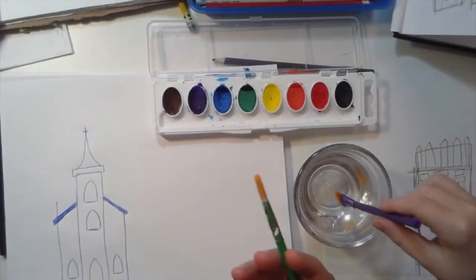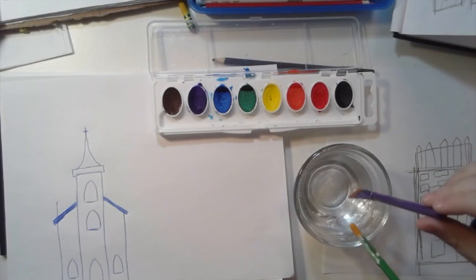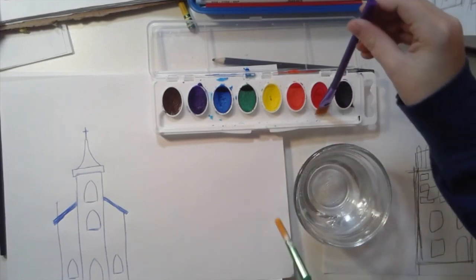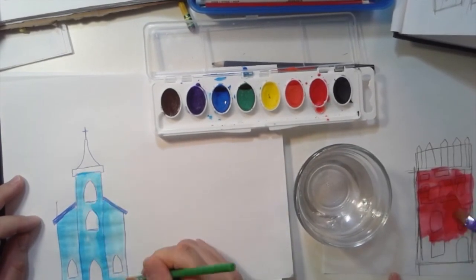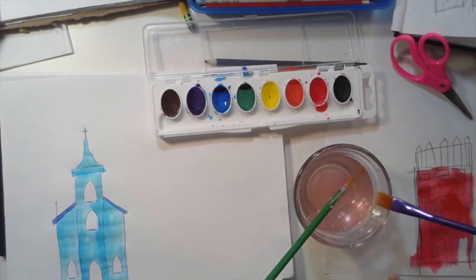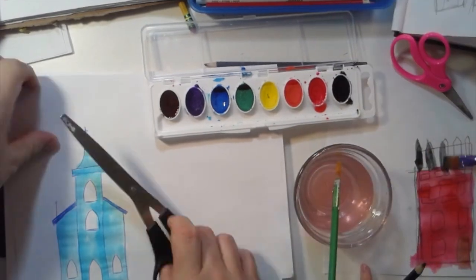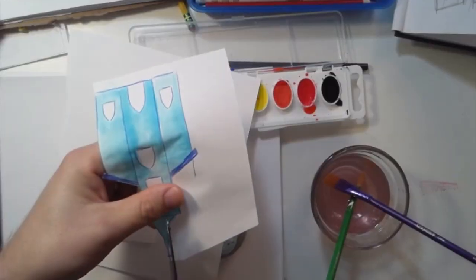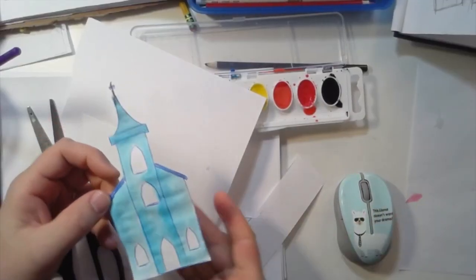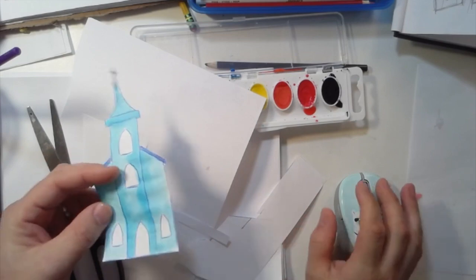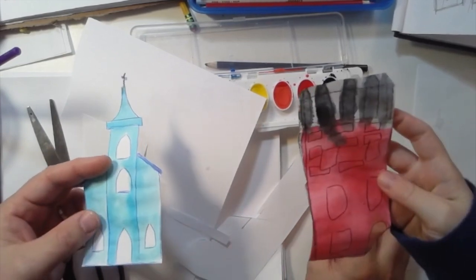We're going to paint ours with watercolor, but you really could color it with colored pencils or crayons or whatever you want to use. Now we're going to just cut it out. I've cut my church out here. And now we're going to do a bunch more of these buildings, and then we're going to paste them together and make sure that we arrange them in a way that looks really cool.